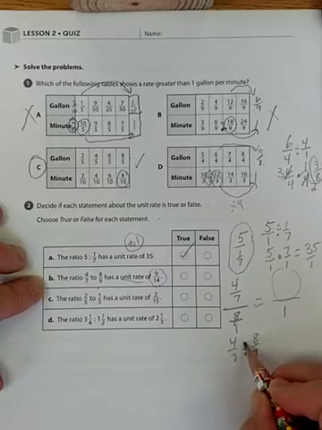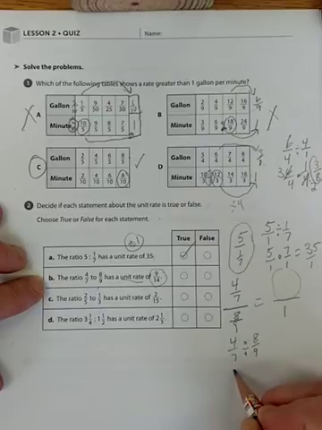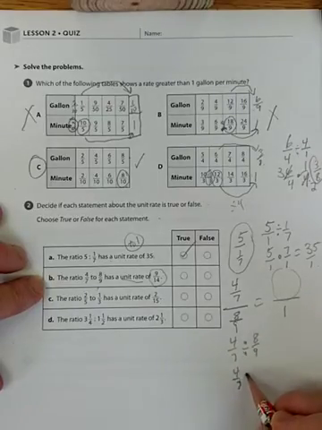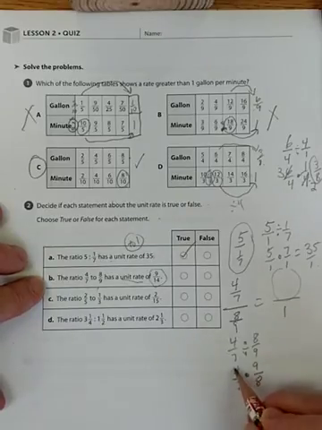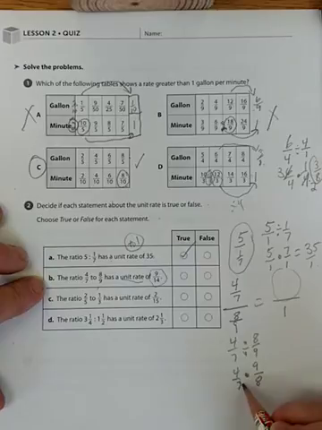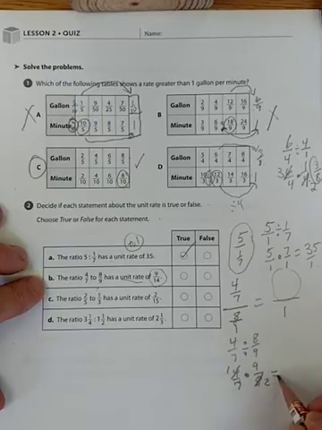How do you divide fractions? Multiply by the reciprocal. So you take 4/7, keep it the same, change this to multiplication, and flip this. Cross simplify is your first step when you are multiplying fractions. So 4 goes into 4 1 time, 4 goes into 8 2 times. Multiply across the top.